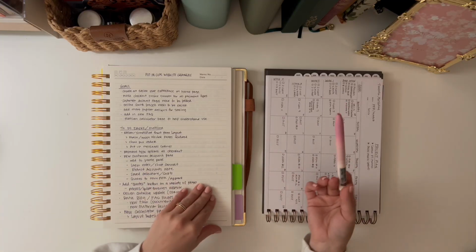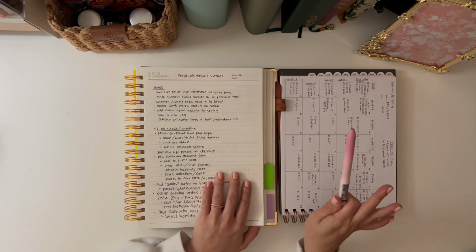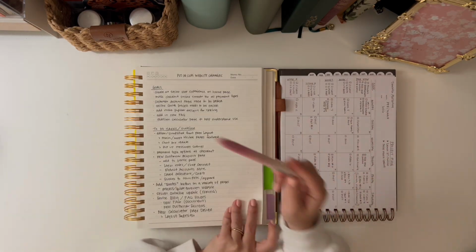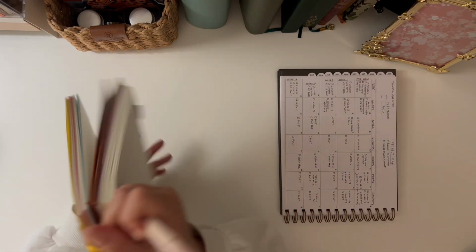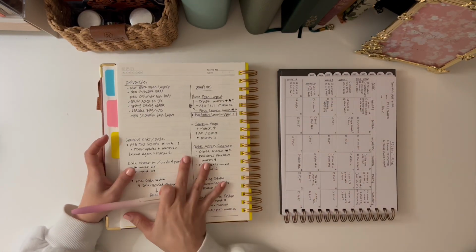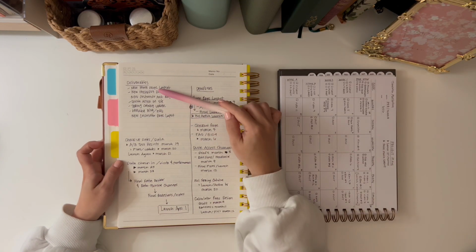Okay, so essentially the same concept of how I use my large rows planner for all of my goals of my life. And so once you have your goals and you have your tasks, then I also like to make a note of these specific things for my projects. I will do my deliverables.